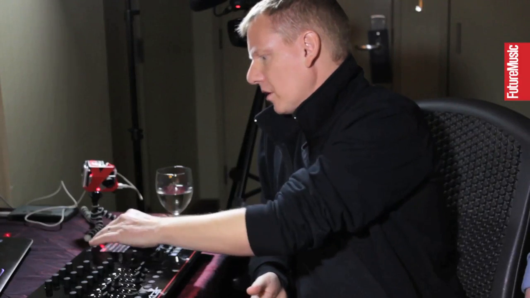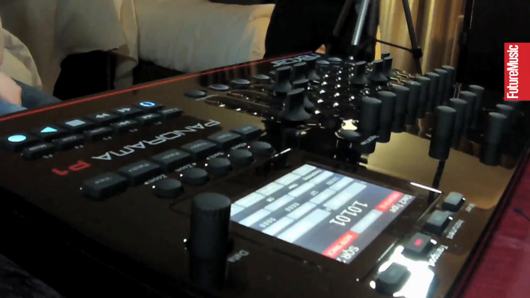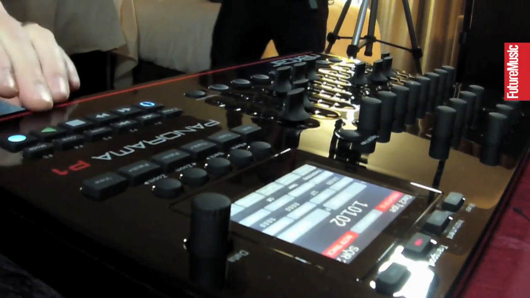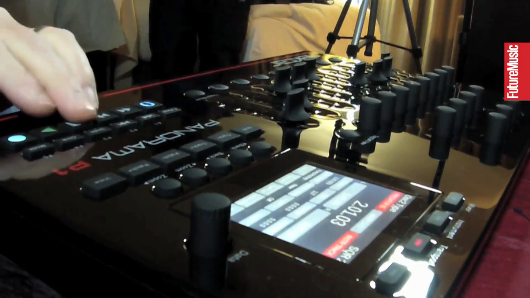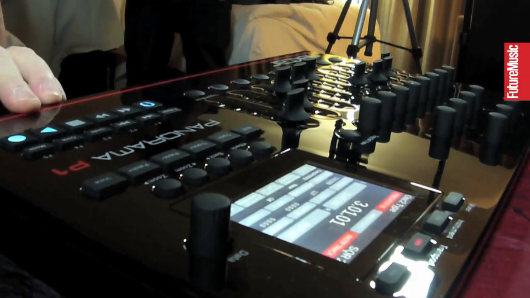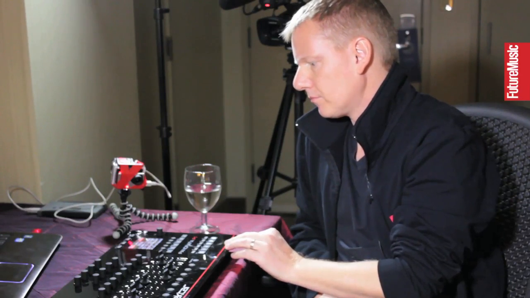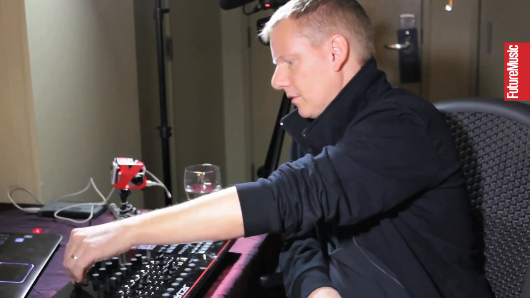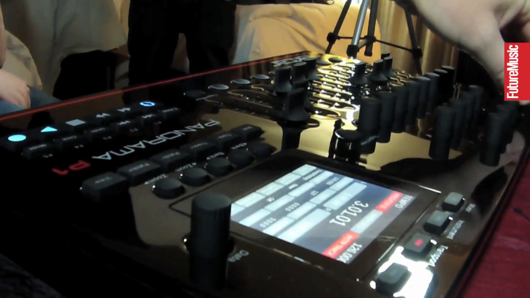So moving on to transport mode. Here we have a readout of the current song position. So if I press play, you see the bars and beats change up here. We're able to change the tempo using the encoders over there.